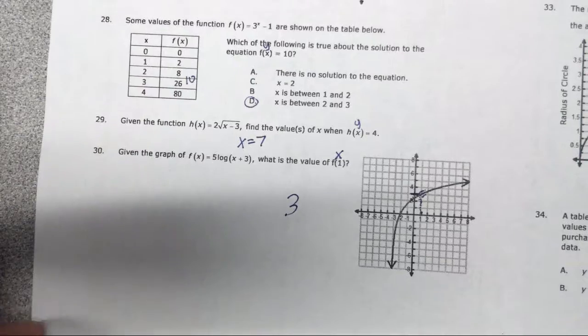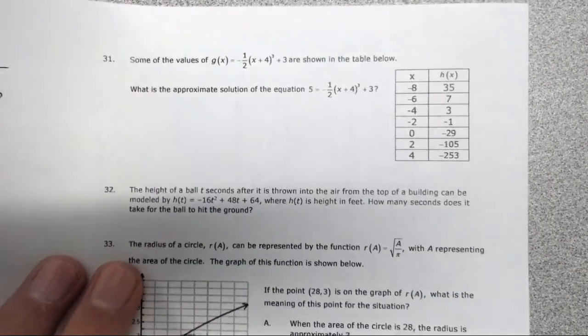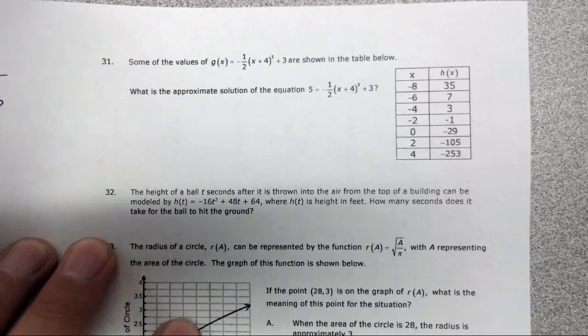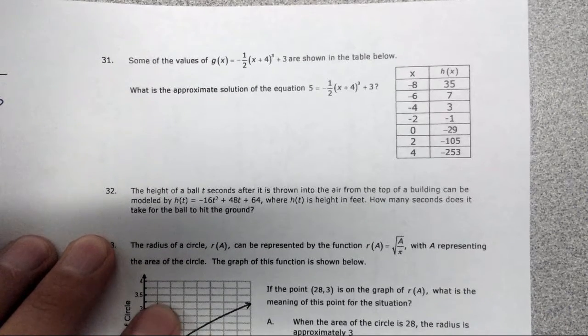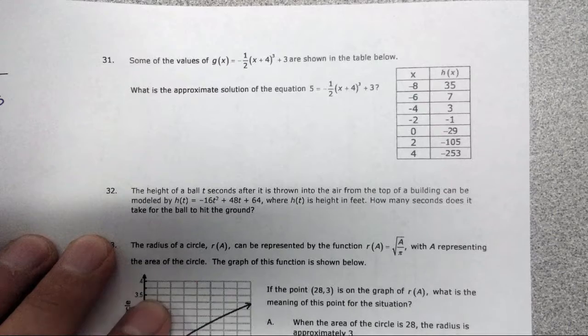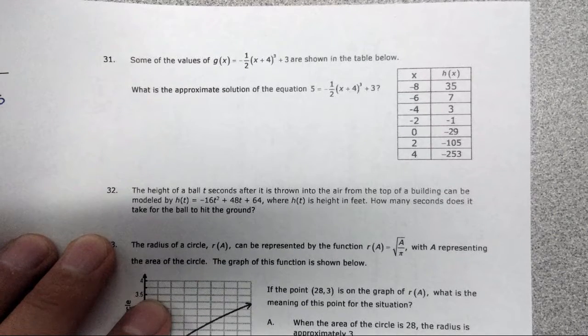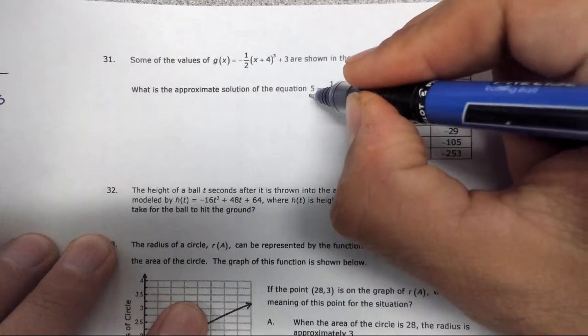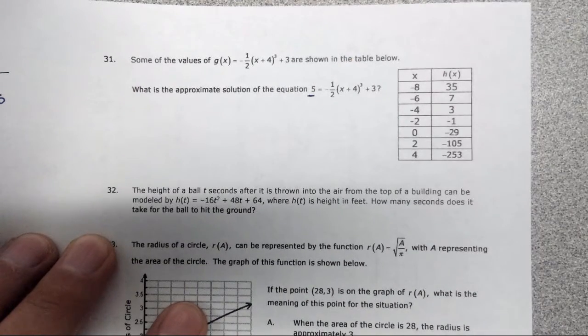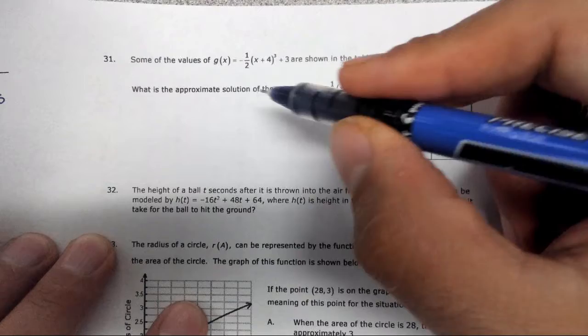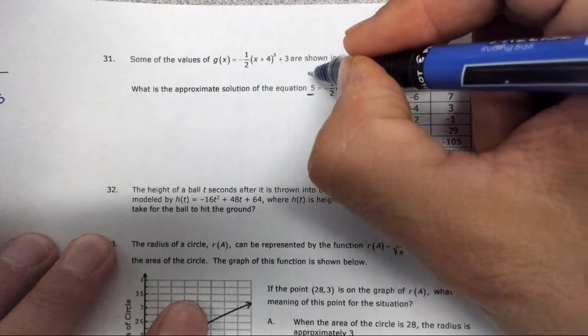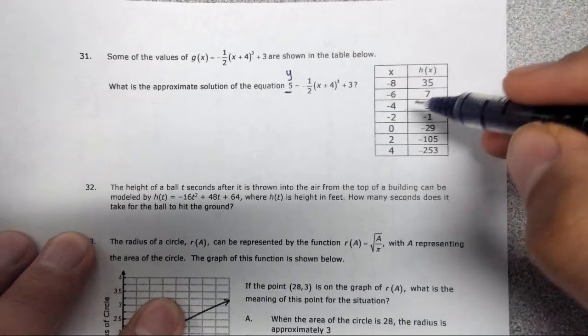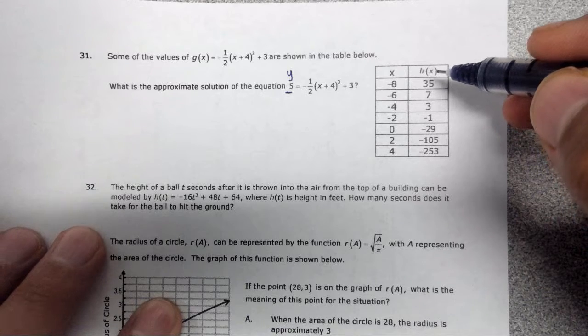Alright, next slide, 31. Some values of g of x equals negative 1/2 x plus 4 raised to the third power plus 3 are shown below. What is the approximate solution of 5? So the one that, instead of y, is 5. So we're going to go here and look at 5.